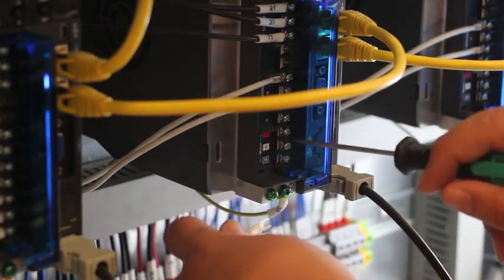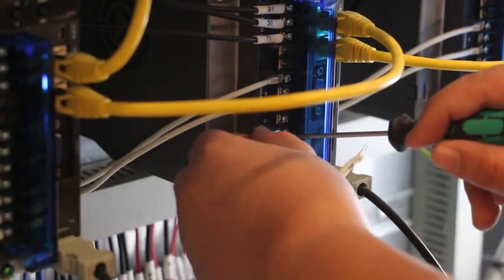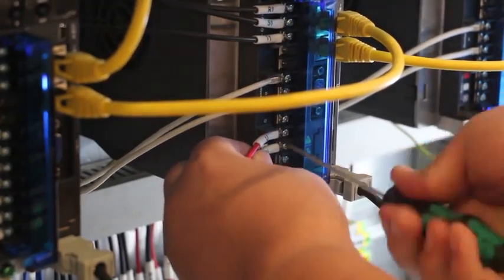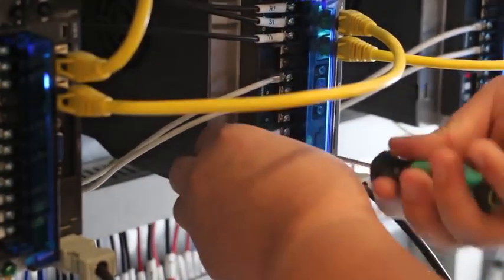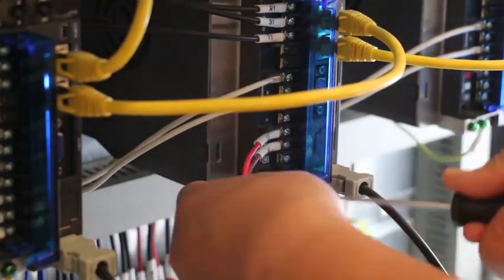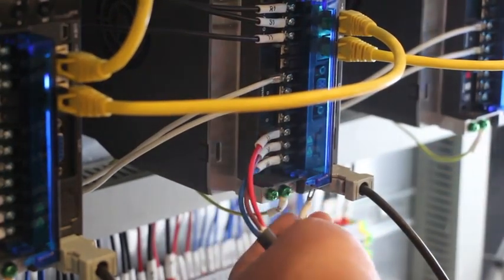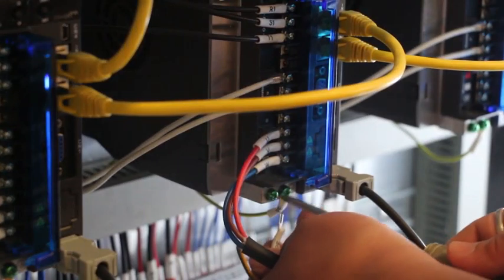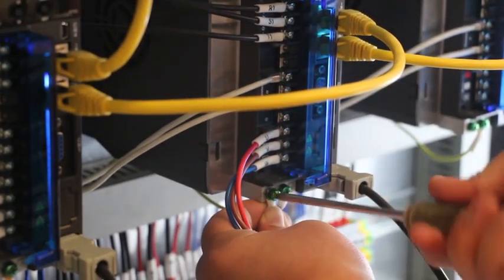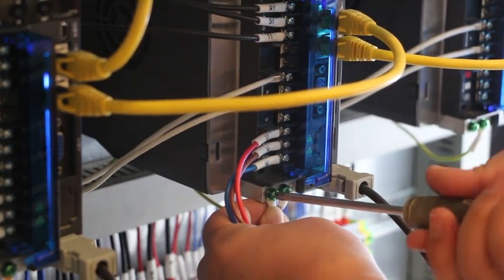U, V, W. Okay. And the PE, this place, same. Close it and make sure it's very close.